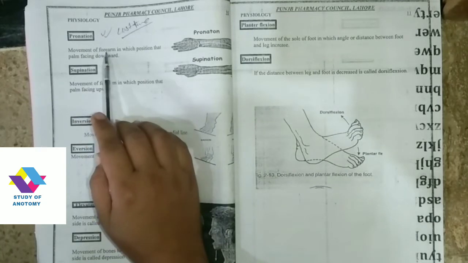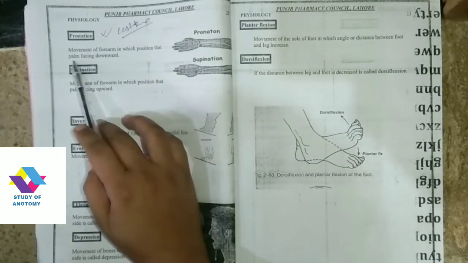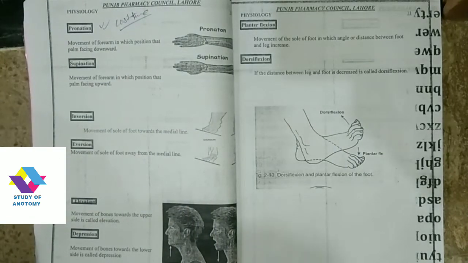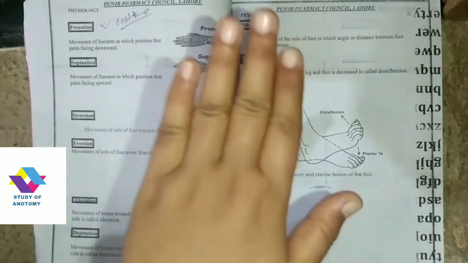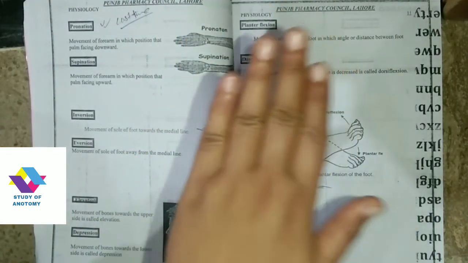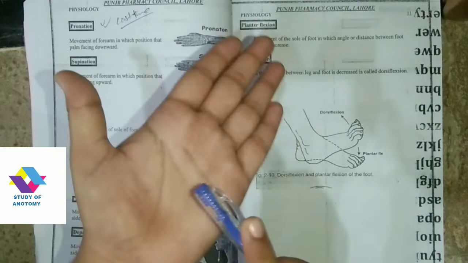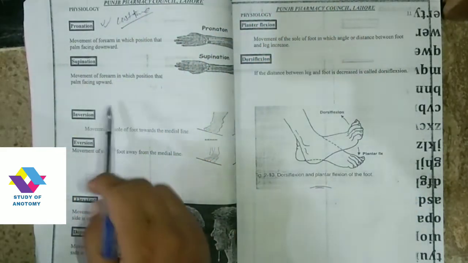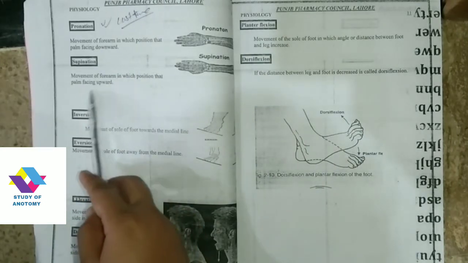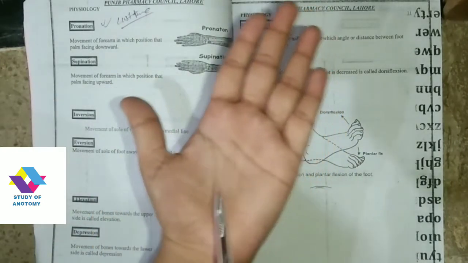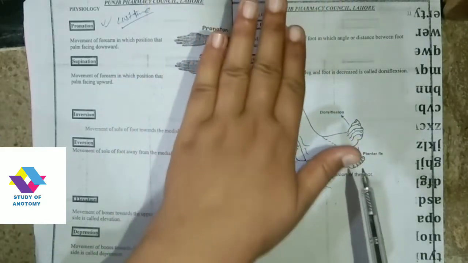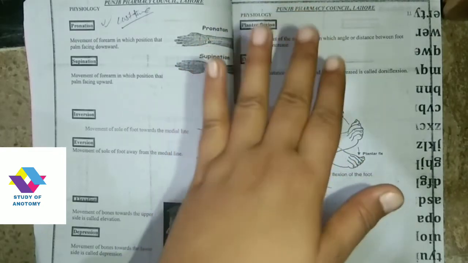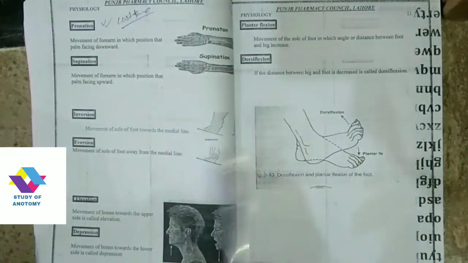Pronation. Movement of forearm in which the palm is facing downward. For example, pronation is that. This one is called pronation. And supination. Movement of forearm in which the palm is facing upward. This one is called supination. This one pronation, this one supination. Palm facing downward is pronation, and forearm with palm facing upward is called supination.